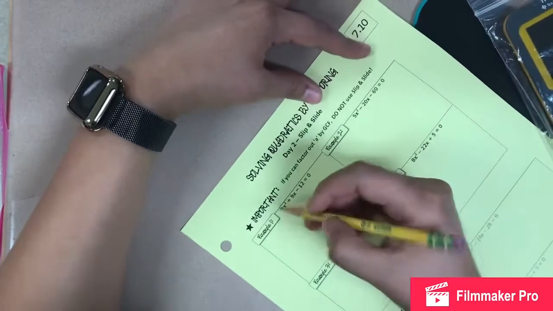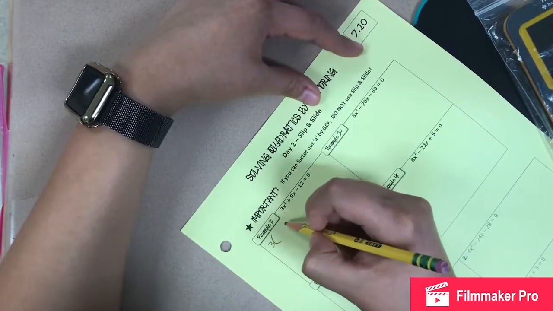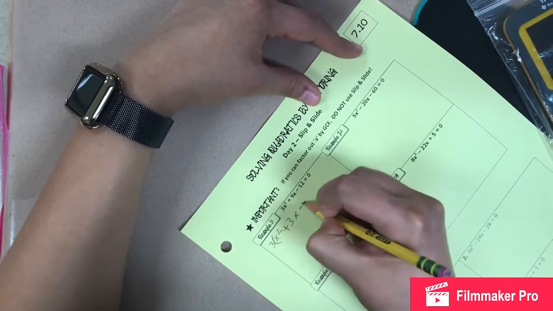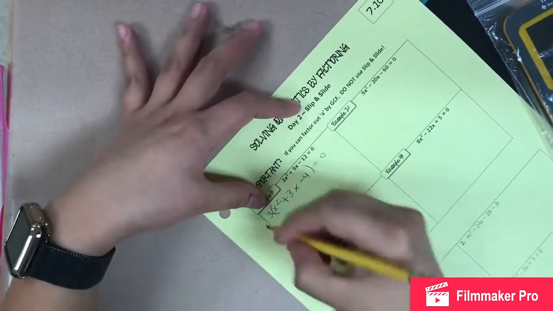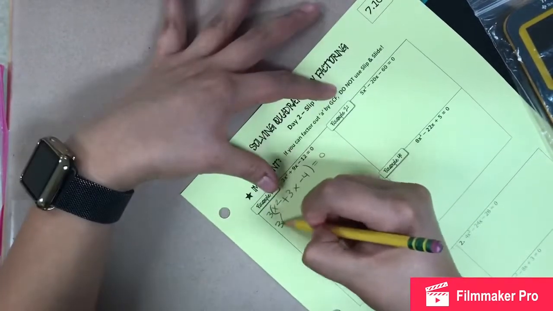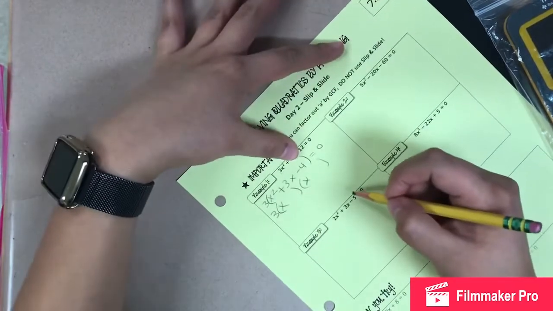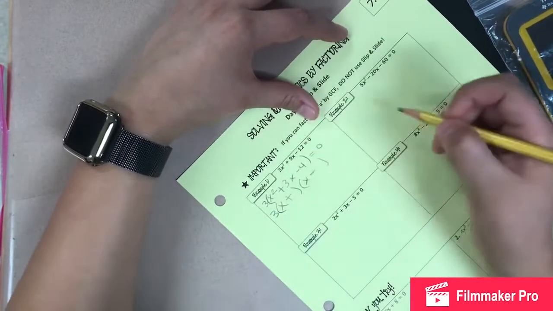So number one, 3, 9, and 12 have a GCF of 3. So I'm actually left with x squared plus 3x minus 4. So then it becomes a basic trinomial with the 3 still out inside. So we're going to break it up into two binomials where x times x is x squared. And since c is negative, that means one's going to be positive, one's going to be negative.